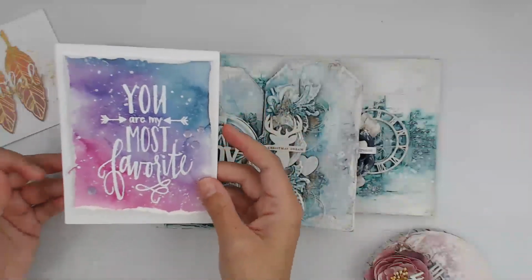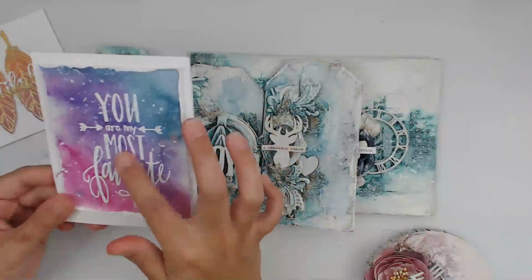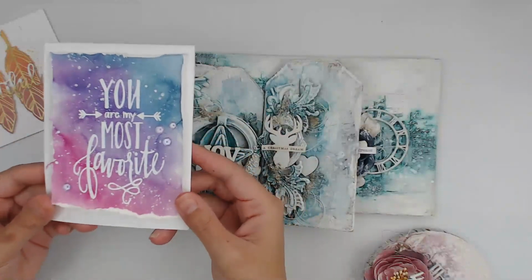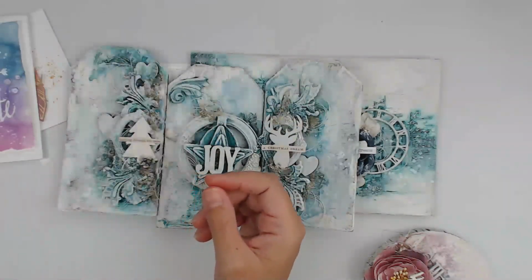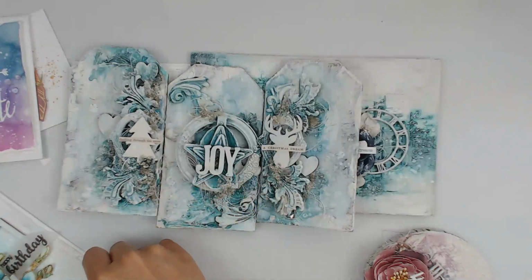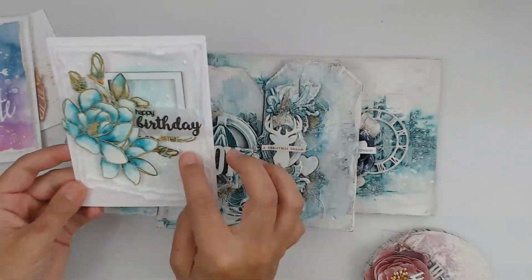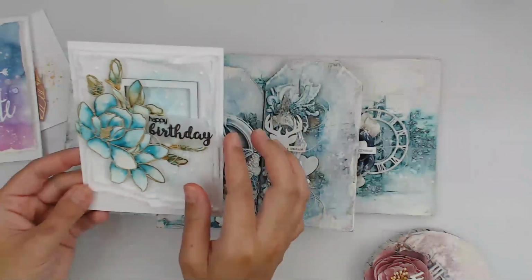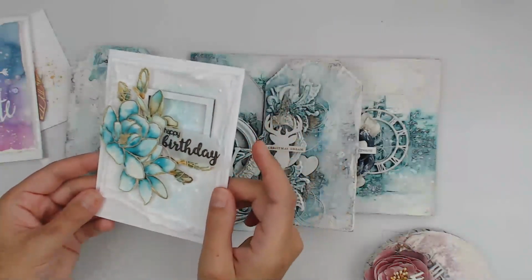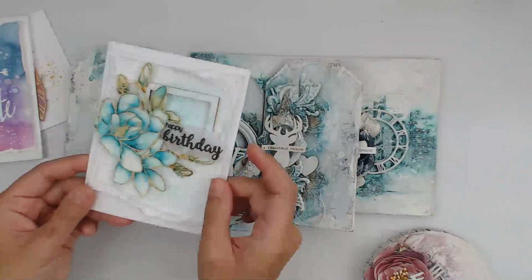Like this one is super simple. Paper, watercolors, embossing powder, sequins, all different mediums, all mixed together, mixed media card. Same thing with this card. Paper, embossing powder, inks, watercolors, vellum, wood veneers. So again, mixed media card.